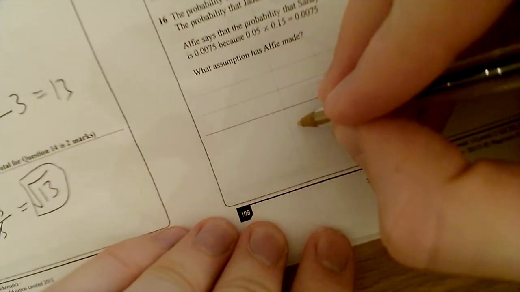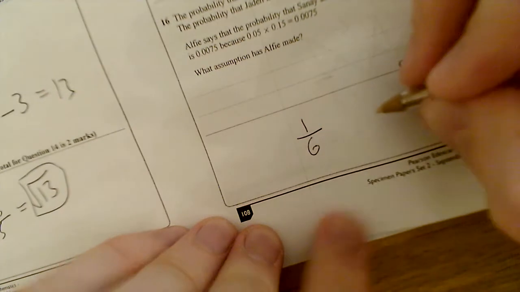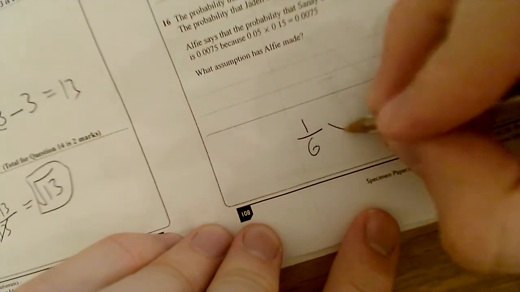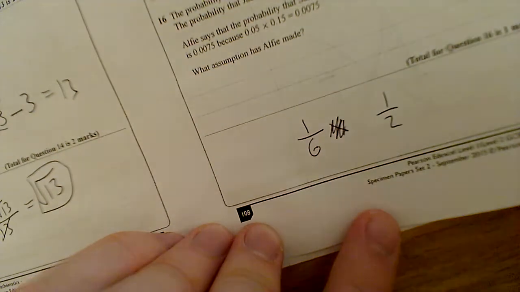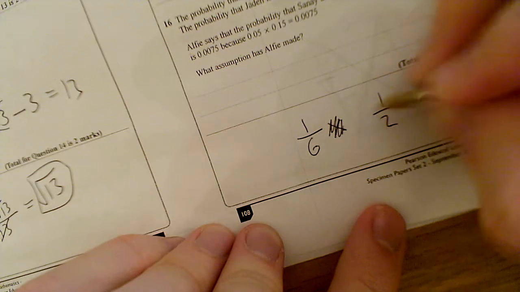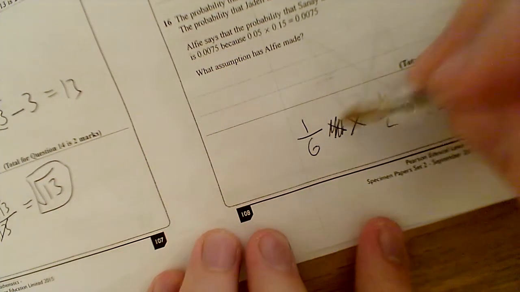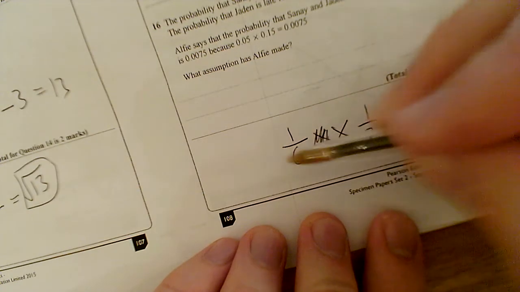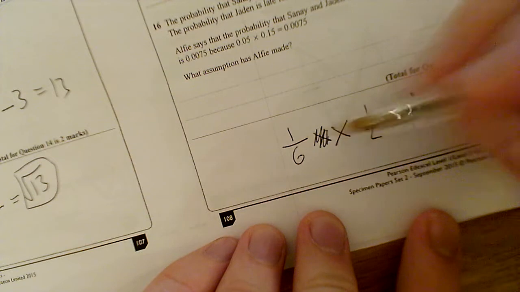Well, if you want to find the probability of rolling a 6 on a dice, it's 1 over 6. This is completely separate, this is just to lead into this question. If you want the probability of getting heads when you flip a coin, it's 1 over 2. Now if you wanted the probability of rolling a 6 on a dice and getting heads when you flip a coin, you times them together. But the only reason that works is because the probability of rolling a 6 on a dice is not affected by the probability of getting heads on a coin toss, and vice versa.